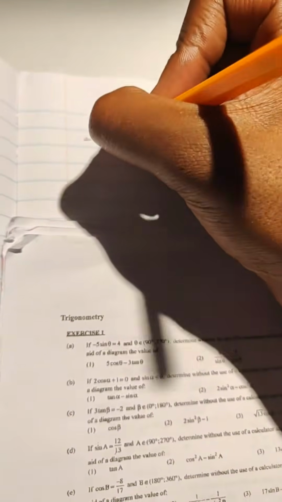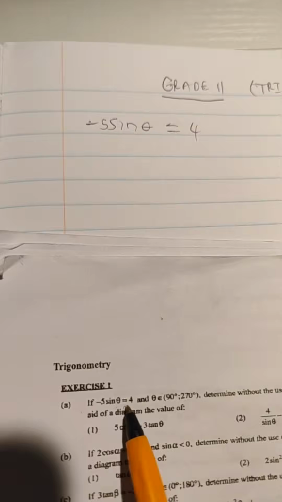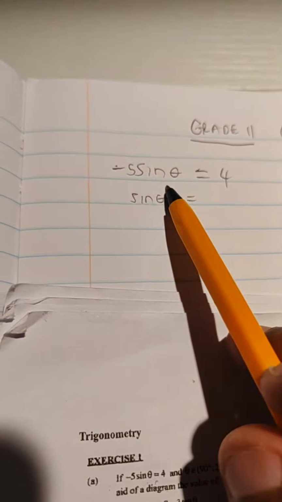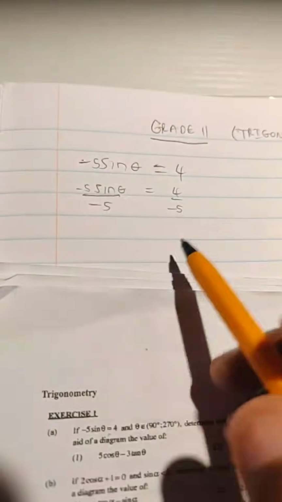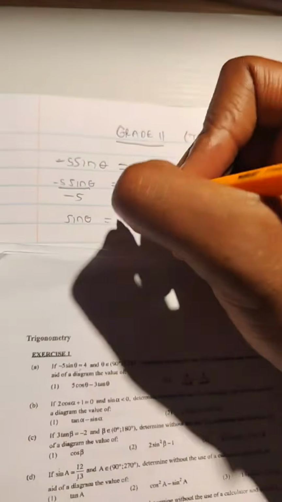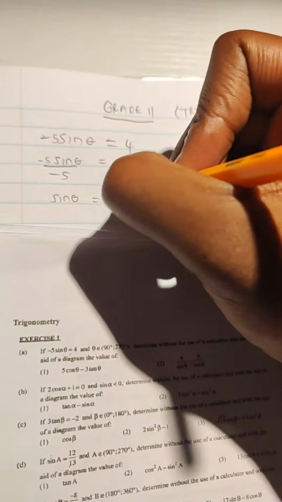So we take this trig ratio, negative 5 sine of theta, and we equate it to 4. That's the first thing we do. Then we isolate the trig ratio. The coefficient of sine theta is negative 5, so we divide both sides by negative 5, and that gives us sine of theta is equal to positive divided by negative, which is negative 4 over 5.